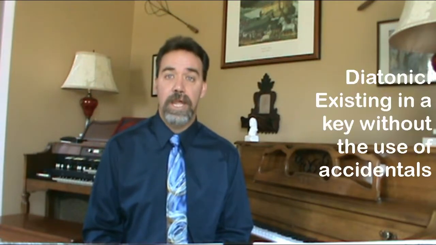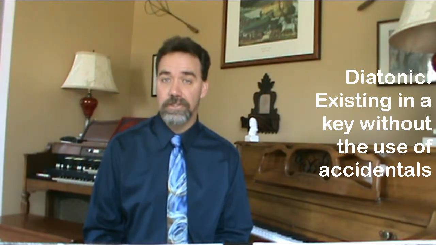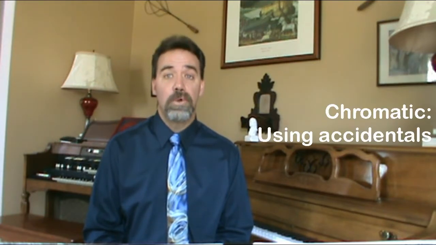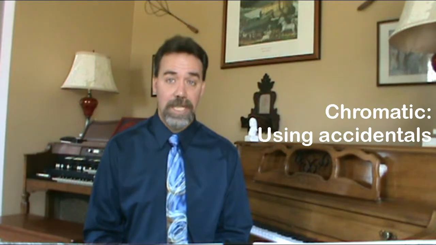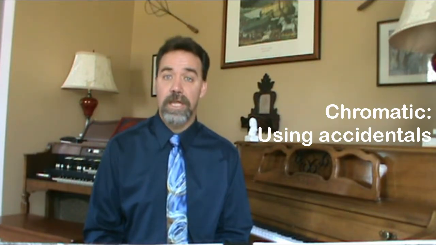Diatonic means triads that occur within a key without using accidentals. So these are triads that will show up in a particular key where we don't have to alter any of the pitches in order for them to show up naturally. We contrast that with chromatic, which means that we would have to use accidentals in order to spell the triad correctly.